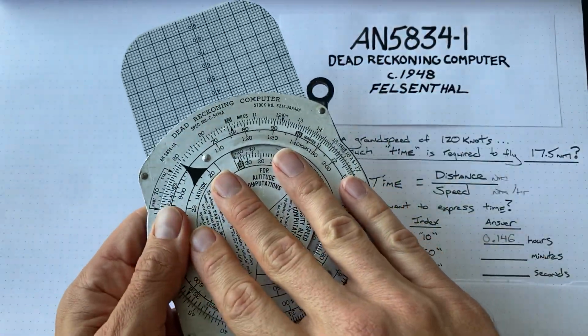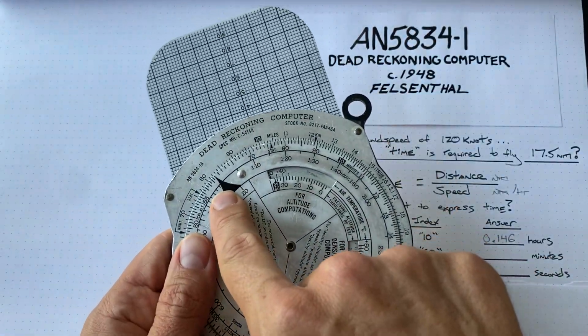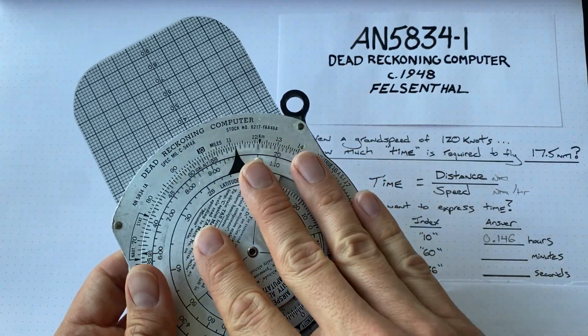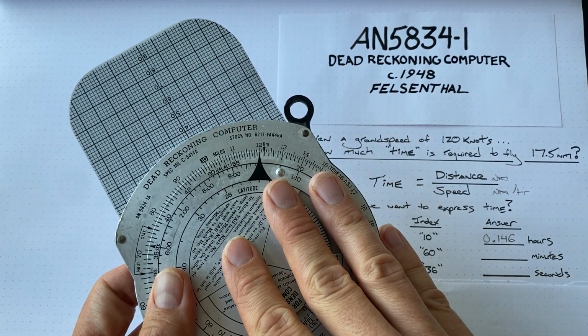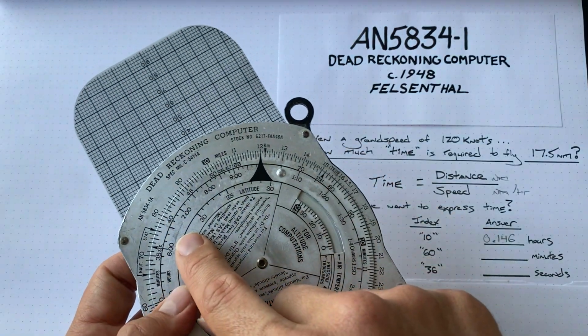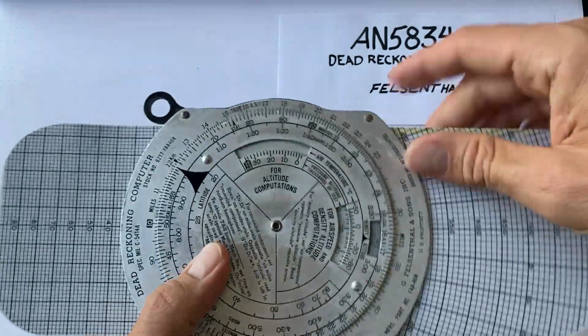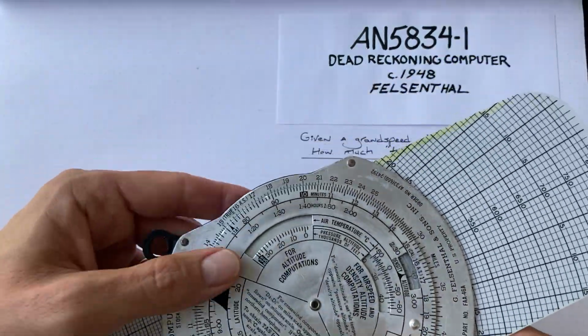And we're trained when we're using these flight computers to take this big speed index and set that on our ground speed. So here that's 120. And then we're going to read our answer in minutes along the outside, because there's 60 minutes in an hour.